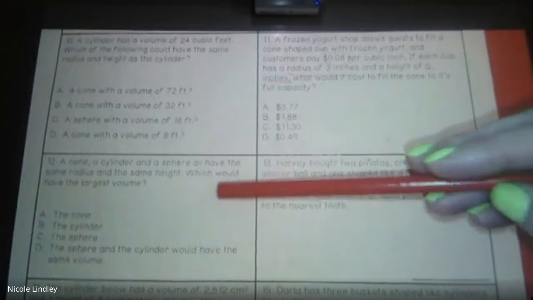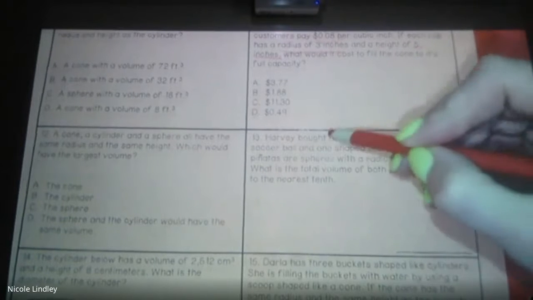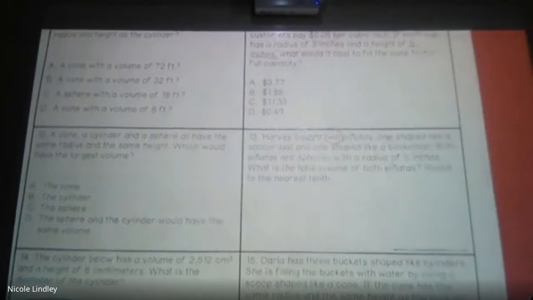While some of you are finishing that one, I will read number 13. Number 13 says, Harvey bought 2, count them, 2 piñatas. One is shaped like a soccer ball, and the other is shaped like a basketball.